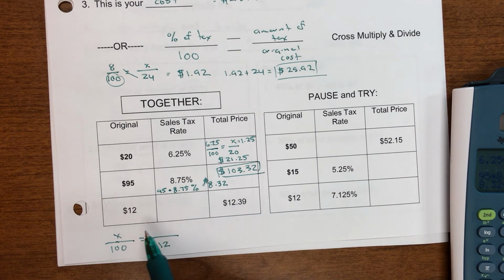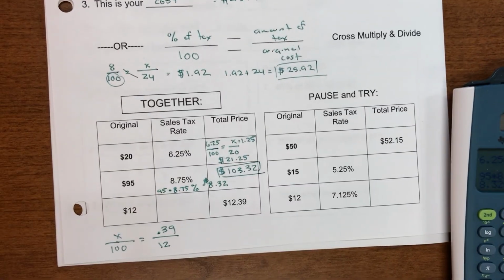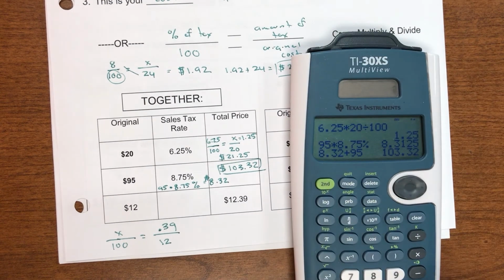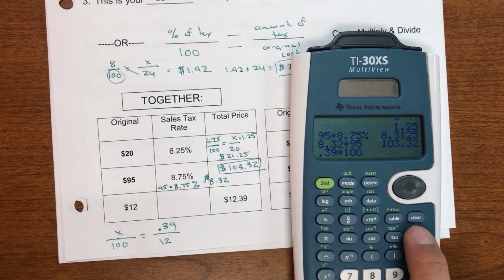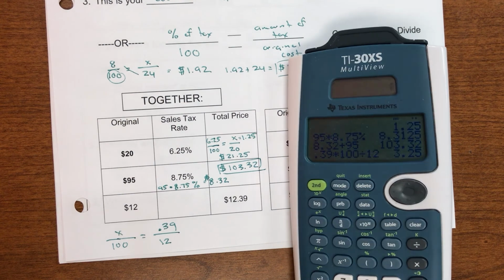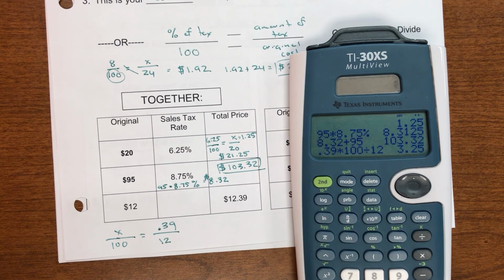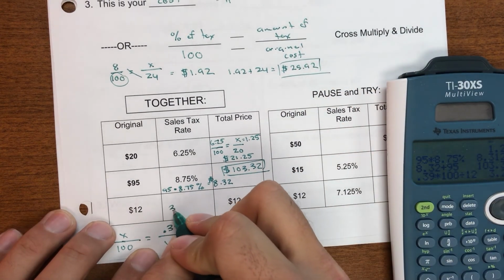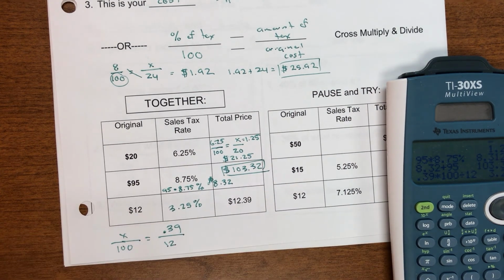But that's kind of simple because that means I only added 39 cents. So my tax must have been 0.39. It was only 39 cents. So that's what's going to go on top. And then I'm going to cross multiply and divide. 0.39 times 100. And then I'm going to divide that by 12. And I get $3, or sorry, not $3. We're finding a percent, excuse me. 3.25% was the amount of tax. 3.25%. We were looking for the percent, not a dollar amount.